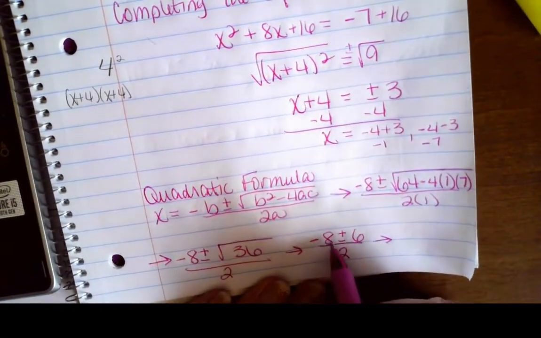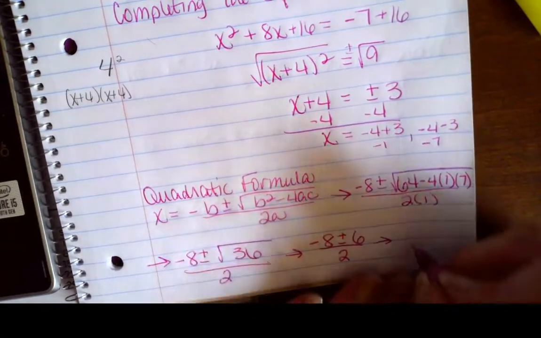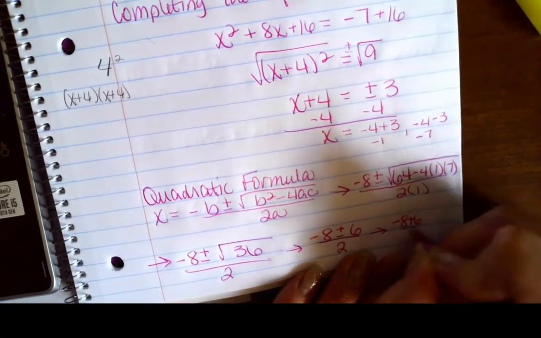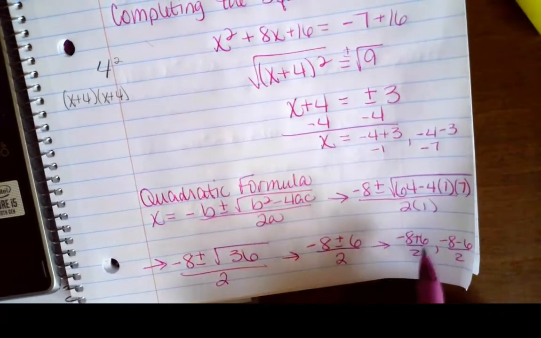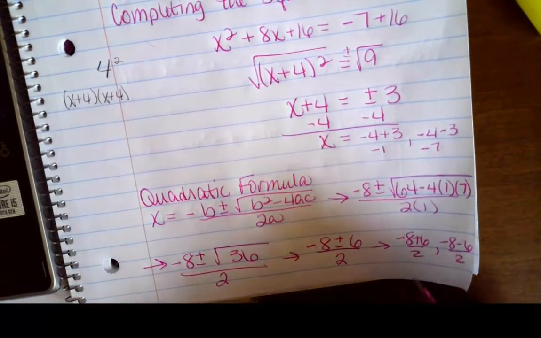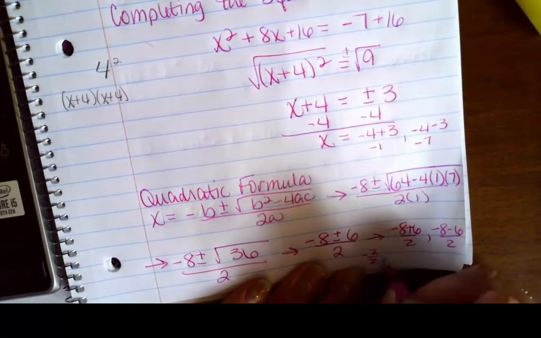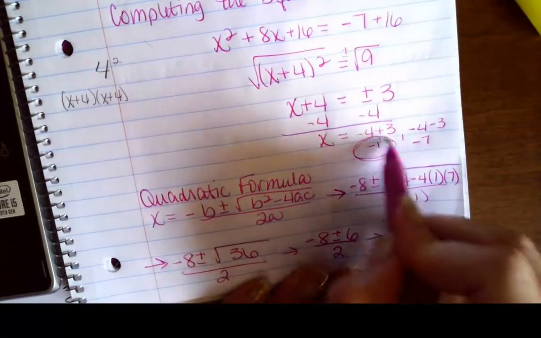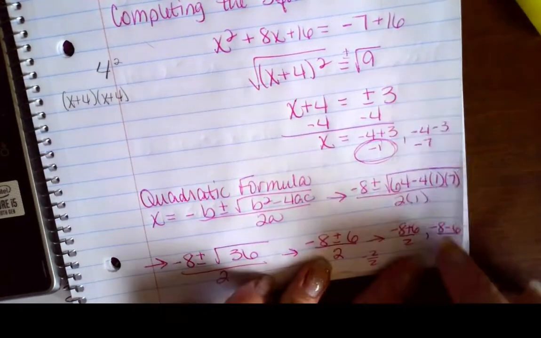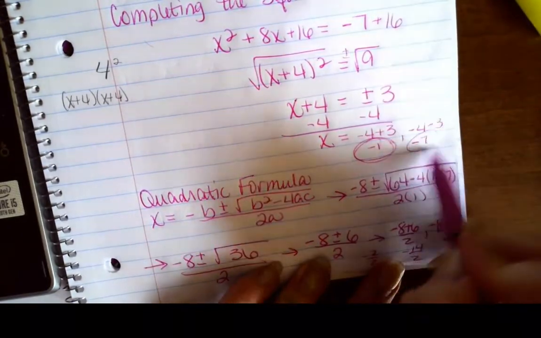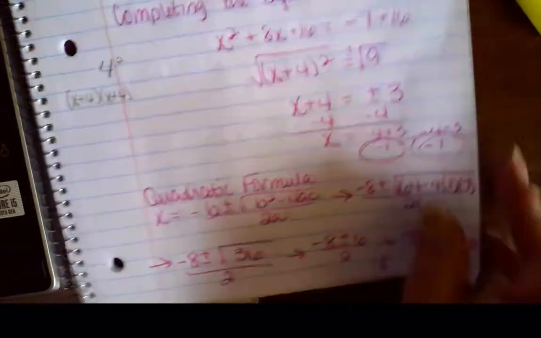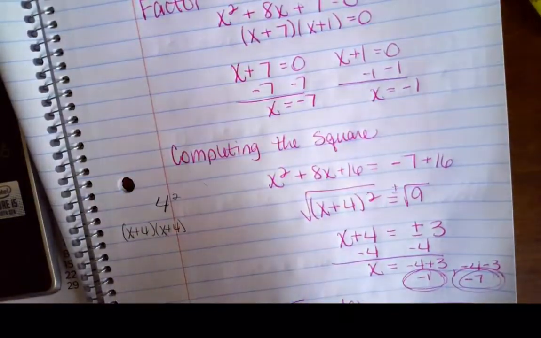So now I have negative 8 plus 6 over 2, and negative 8 minus 6 over 2. So negative 8 plus 6 over 2 is negative 2 over 2, which is negative 1. And negative 8 minus 6 is negative 14 over 2, which is negative 7. So all three methods gave us the same answer.